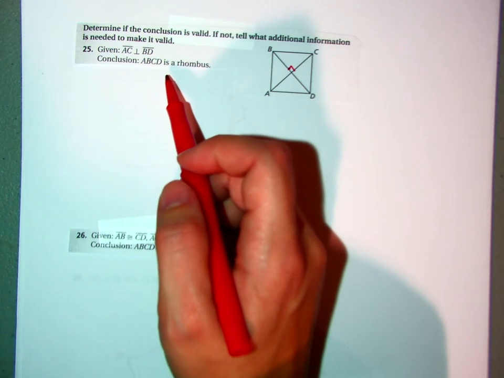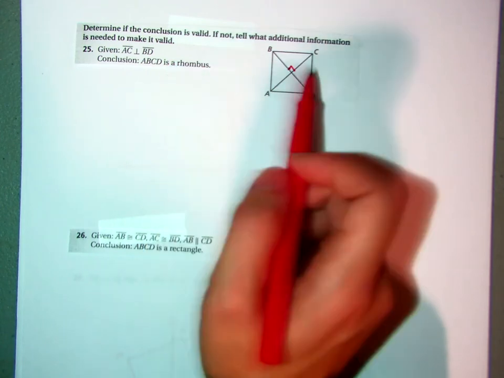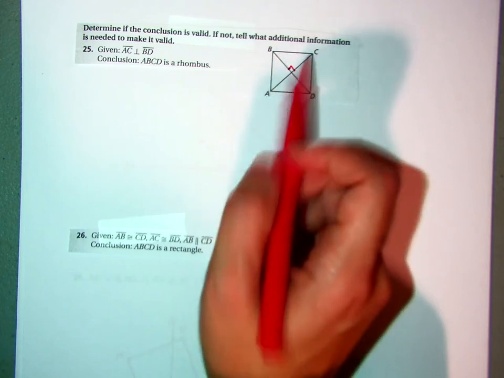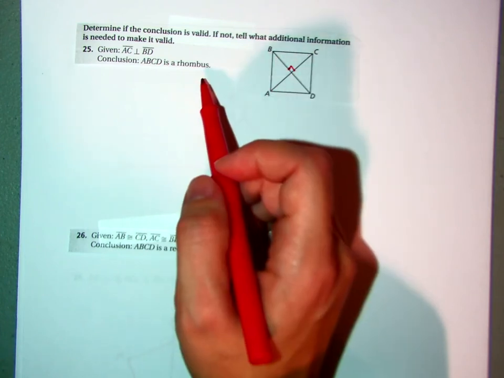Well, the catch is, we've never proven that it was a parallelogram. It has to be a parallelogram with the diagonals making perpendicular lines for it to be a rhombus. So there's really not enough information.